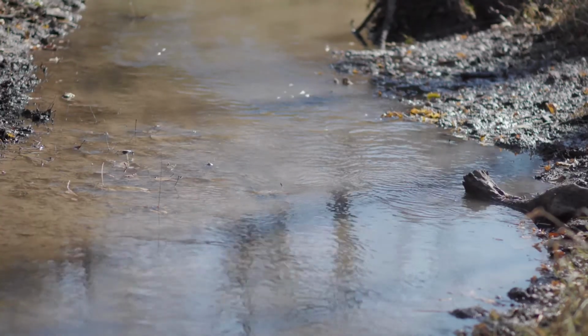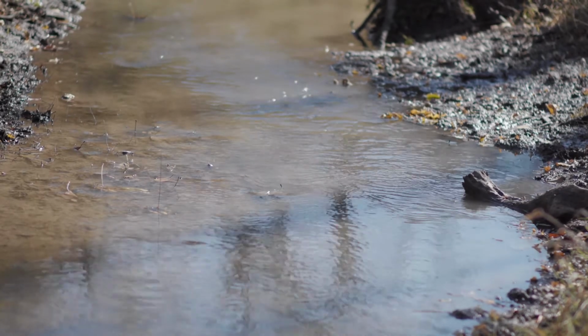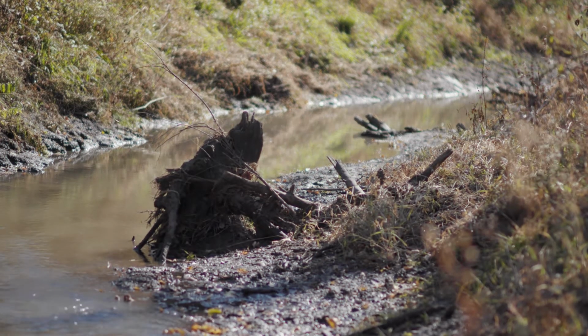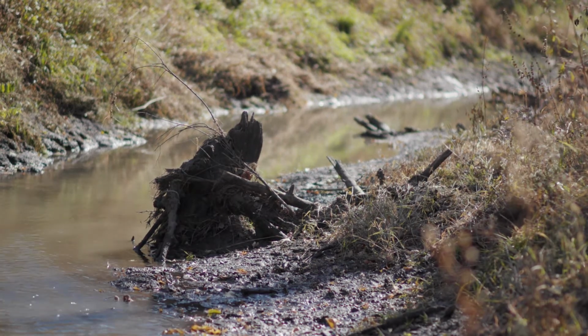We see evidence of that in different locations, that this stream wants to meander, wants to migrate back and forth. We see some evidence up here, and more evidence downstream, where even within the confines of this channel we see the stream wanting to meander back and forth.